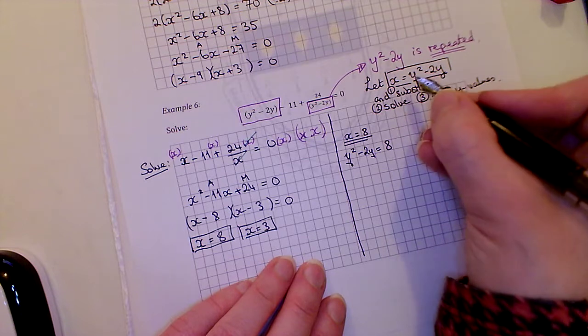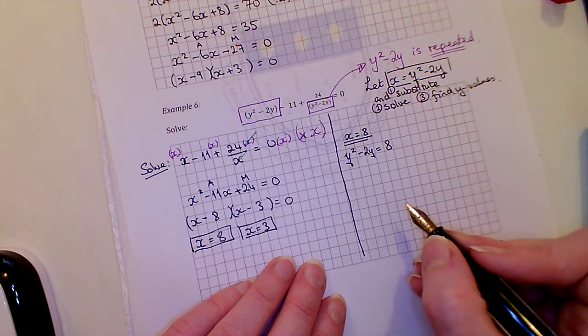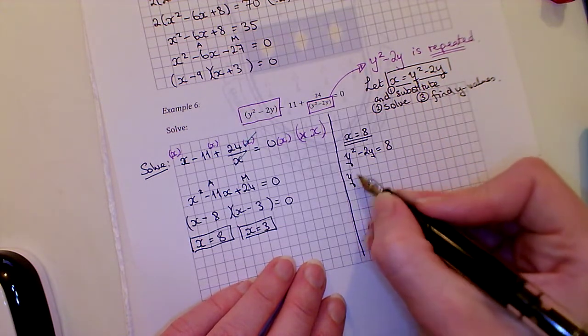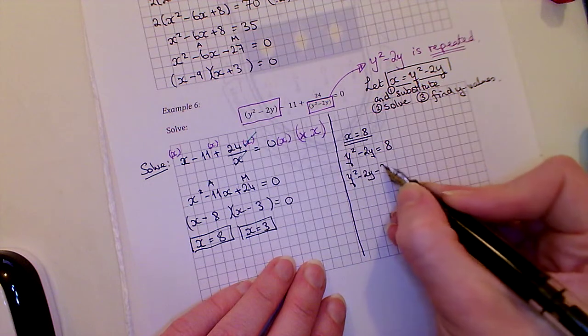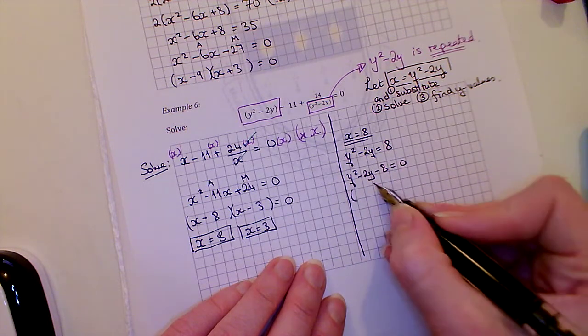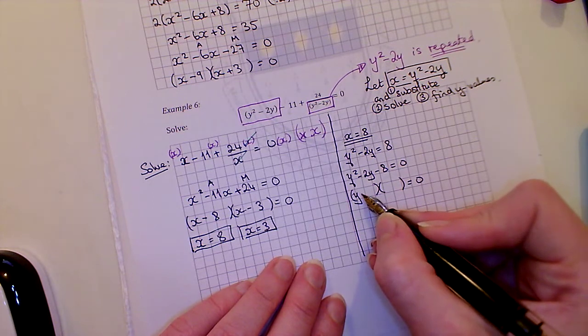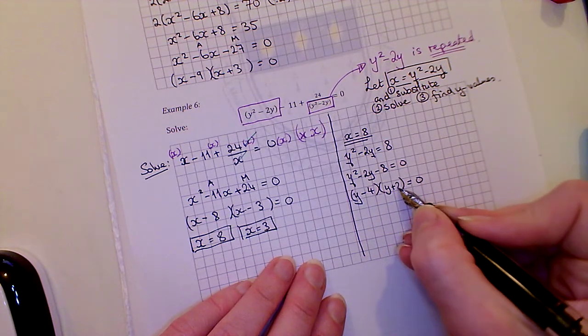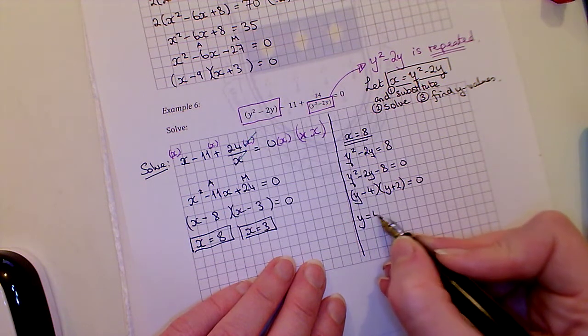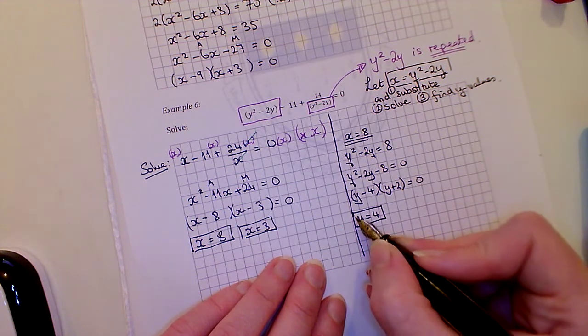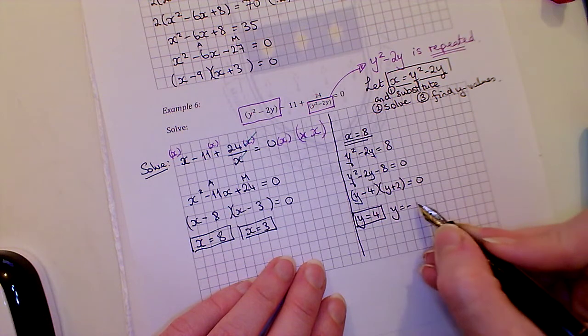I'm actually going to get 4 answers for y from this. So y squared minus 2y minus 8 is equal to 0. And I factorize that. y minus 4, y plus 2. So I have y is equal to 4. And y is equal to minus 2.